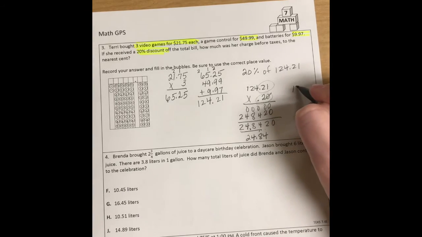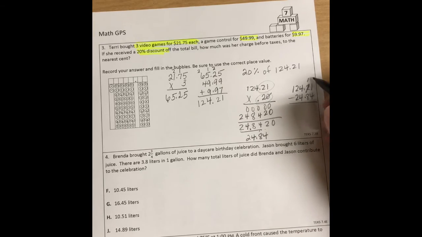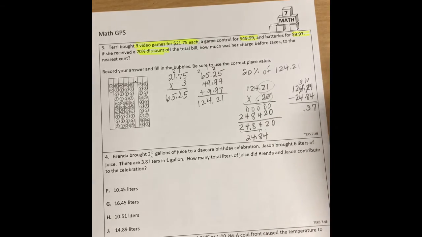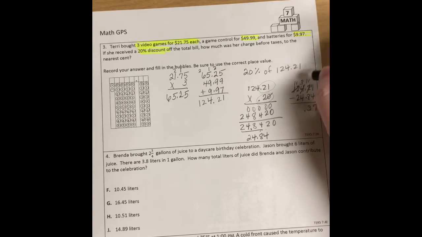A discount means that that's money that gets to be taken away. So you take your total amount, you take your discount, and you subtract to find out how much you pay in total. So you did some borrowing, and we get 7. We have to do more borrowing. Get 3. Bring the decimal down. We're going to make that into 11, which makes this 13.